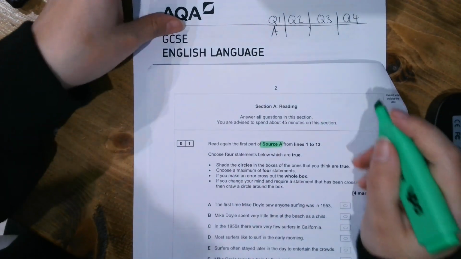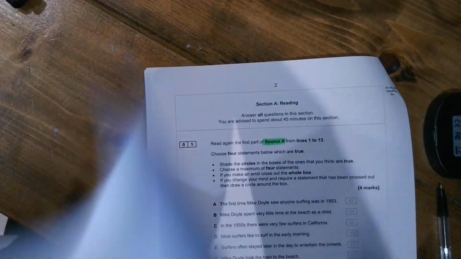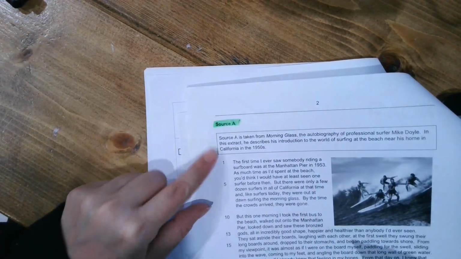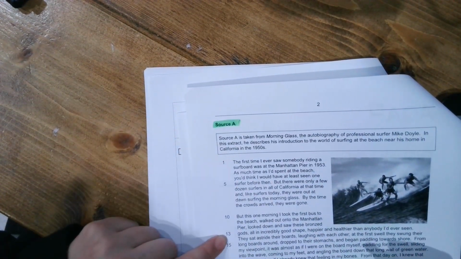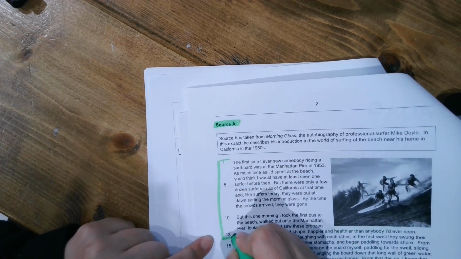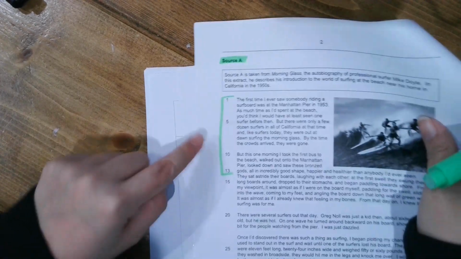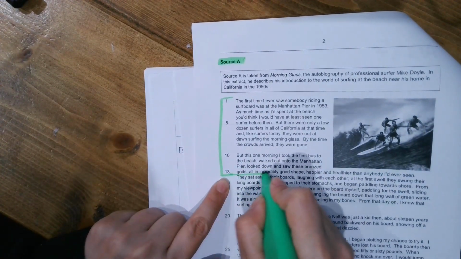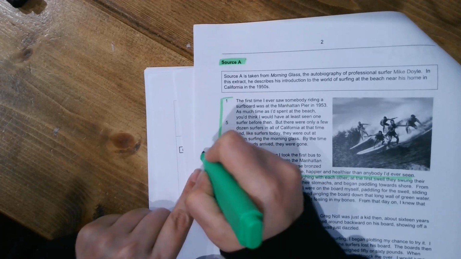It says from lines 1 to 13. Okay, so I'm going to go to my source. I need source A, so I'll double check just in case, and I need lines 1 to 13. Now, notice the way that when they have an odd number that doesn't follow the going up in fives, they always tell you where to go. So that is for my question 1.